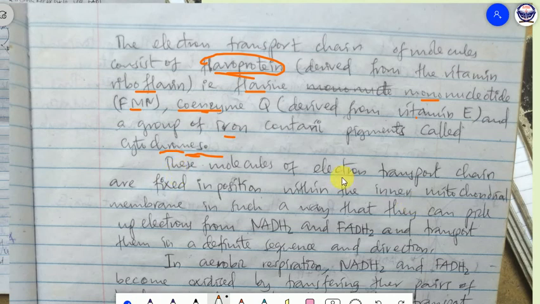So these molecules of the electron transport chain are fixed in position within the inner mitochondrial membrane in such a way that they can pick up electrons from NADH and FADH2, that is, reduced NAD and reduced FAD, and transport them in a definite sequence and direction.